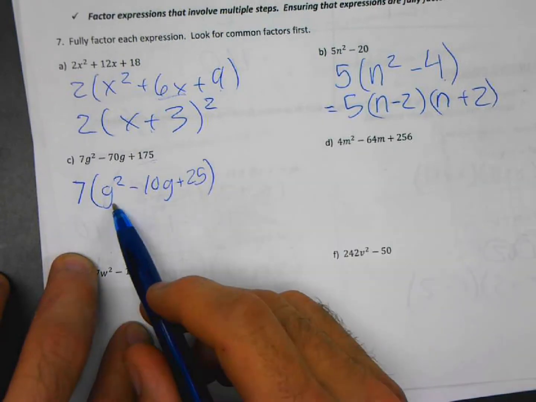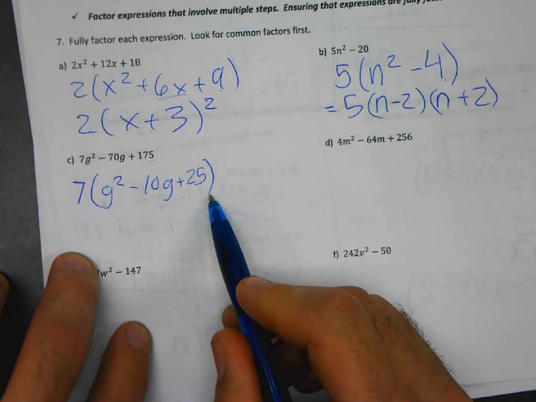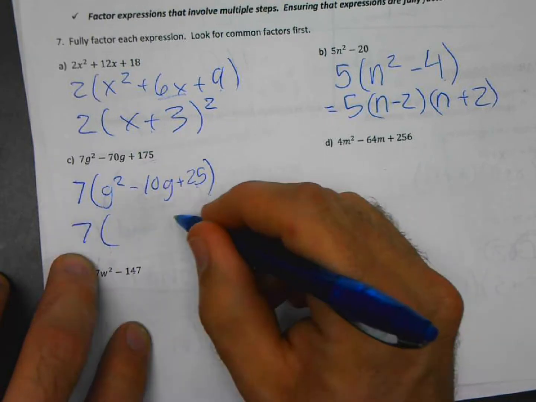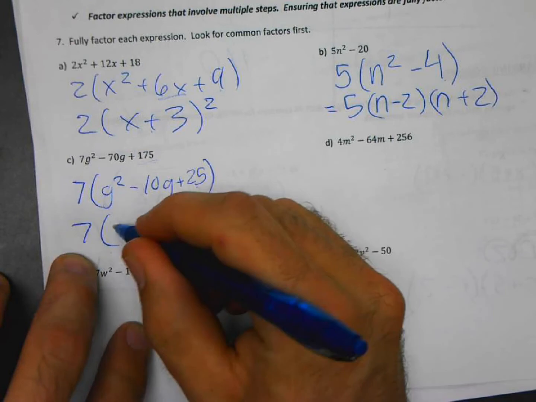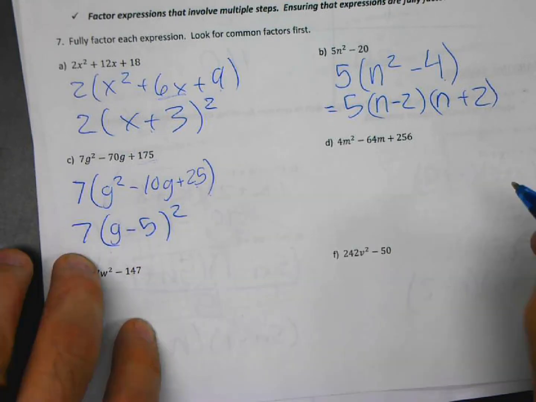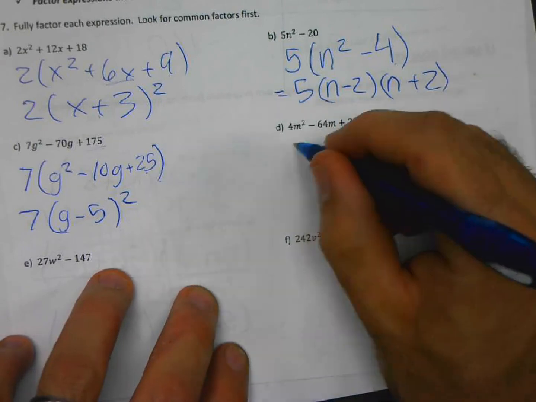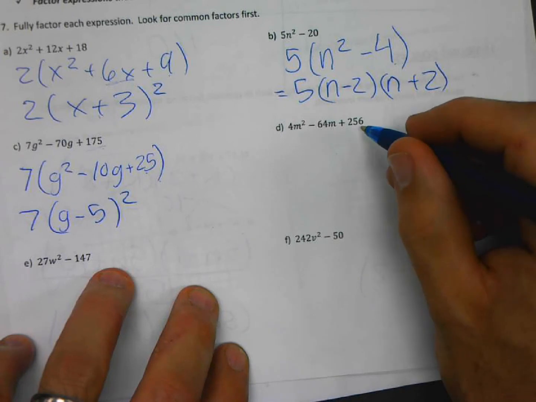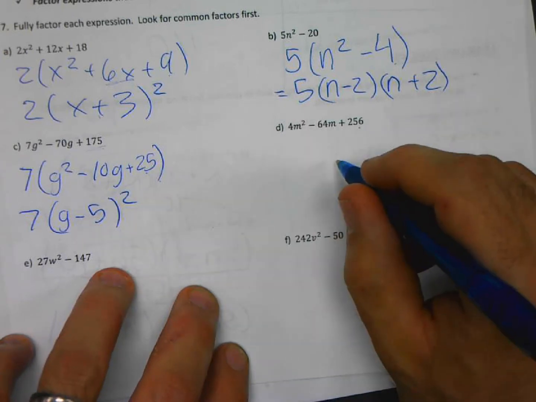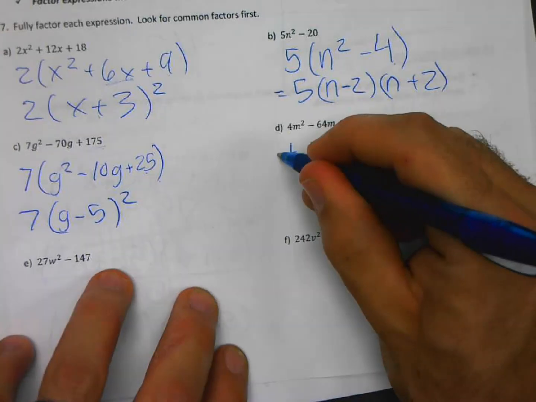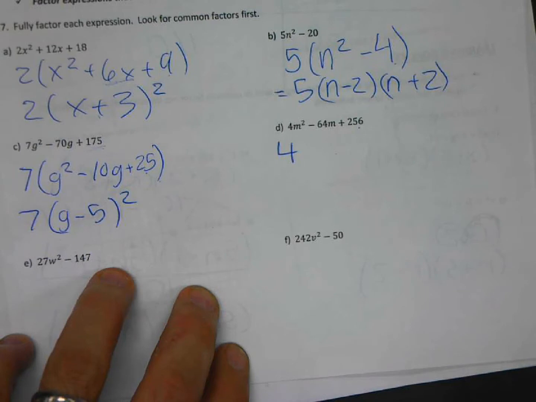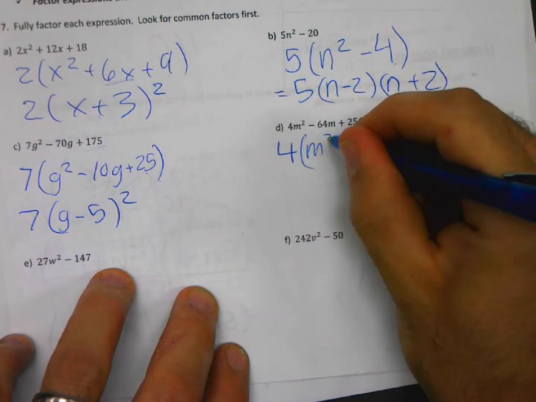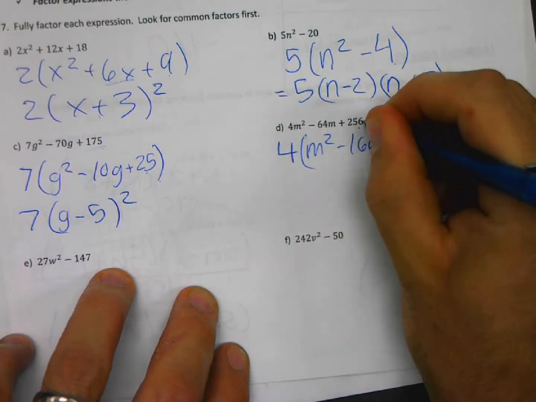Okay. Look at that. Another perfect square trinomial, because the square root of 25 is 5, double it, we get 10. So this will be 7 times g minus 5 all squared. That one's done. Okay. This one here, you could directly, right now, if you wanted to, I think, factor this as a perfect square trinomial. I'm going to make the numbers smaller, though, by putting a 4 down first. So I'm going to go like so. It's going to be m squared minus 16m. This divided by that, I think, is 64.